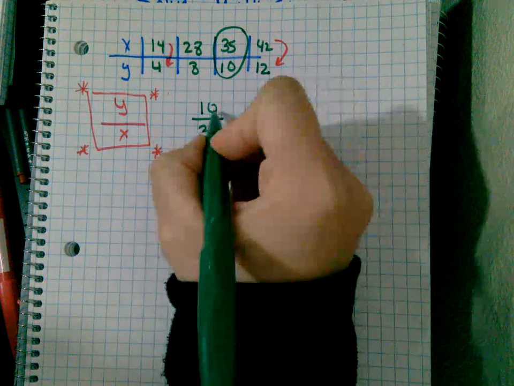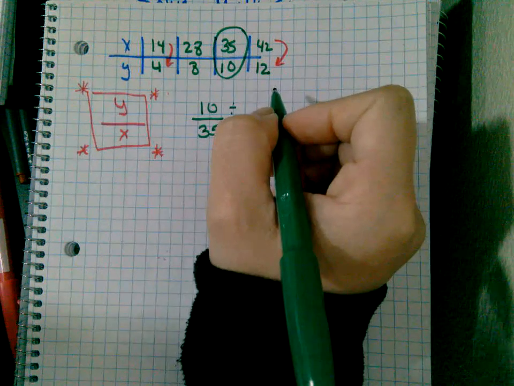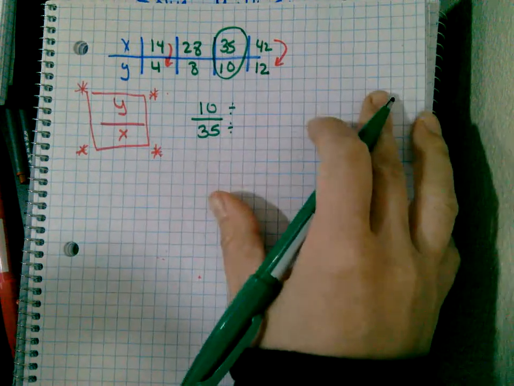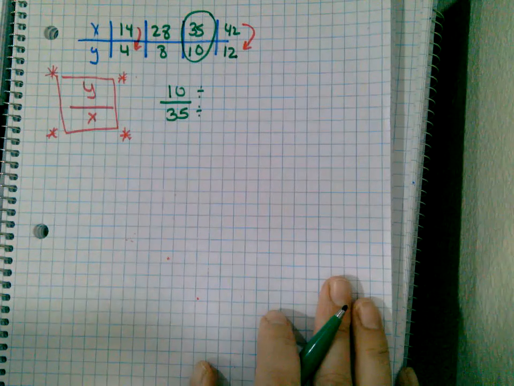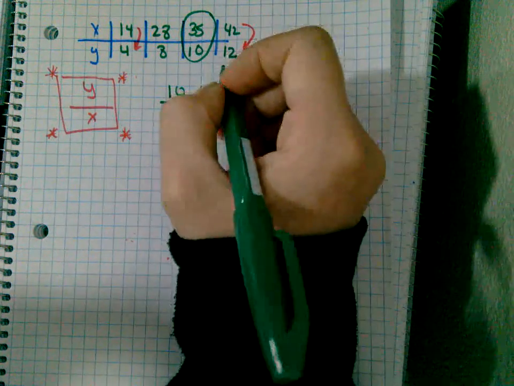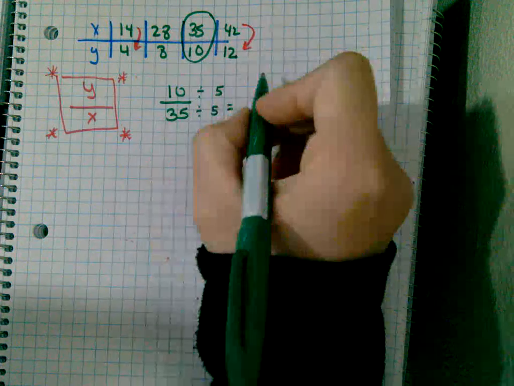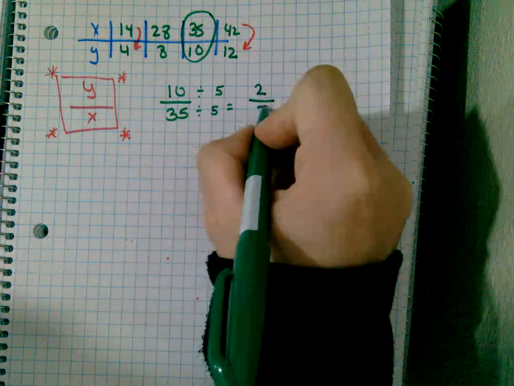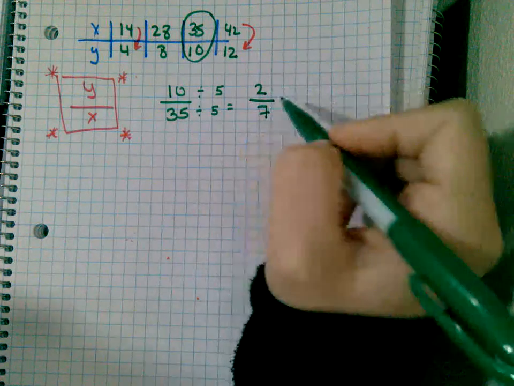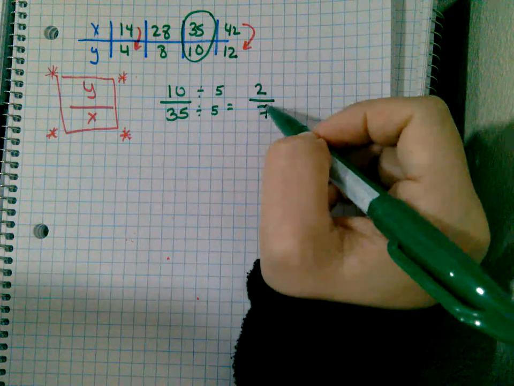Okay, what can I divide 10 and 35 by? What magical number can I divide 10 and 35 by? 5. Thank you very much for participating. So 10 divided by 5 is 2. 35 divided by 5 is 7. Can I simplify 2 and 7? Nope. I wonder if they're all equal to 2 sevenths.